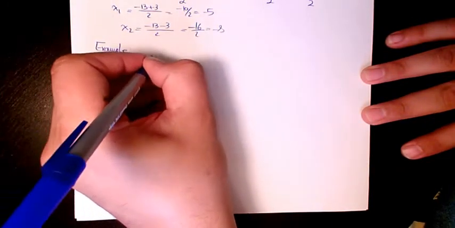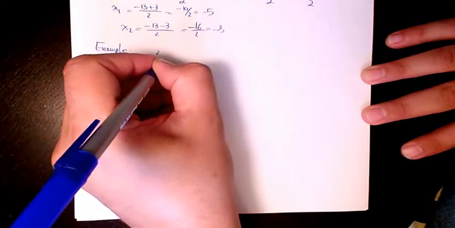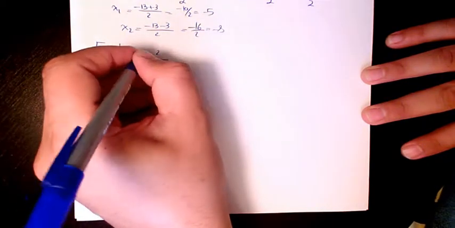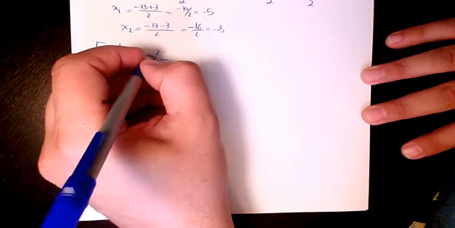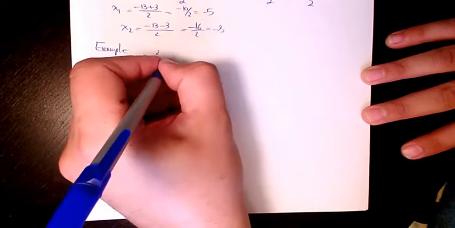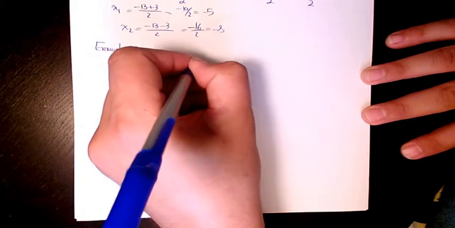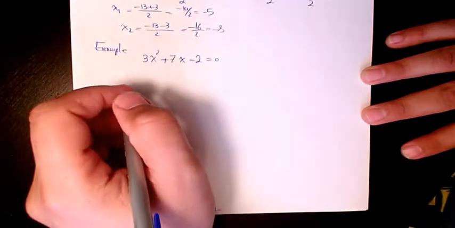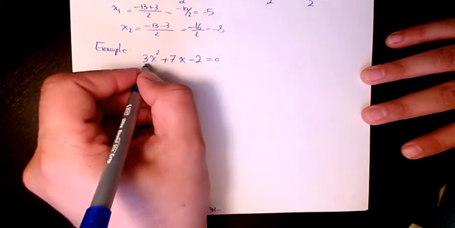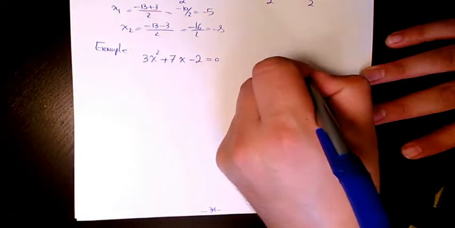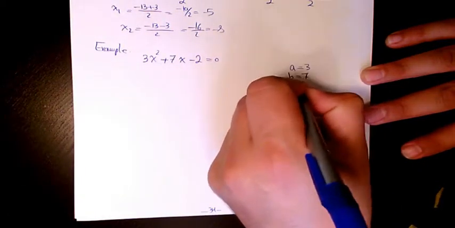Let's say, 3x squared plus 7x minus 2 equals 0. So in this case, a is 3, b is 7, c is negative 2.